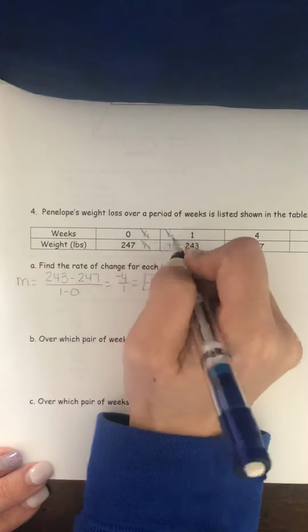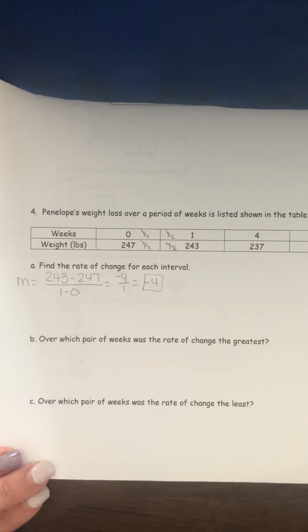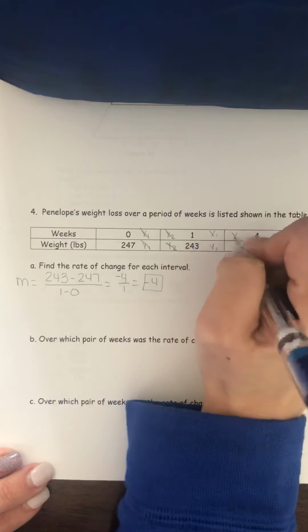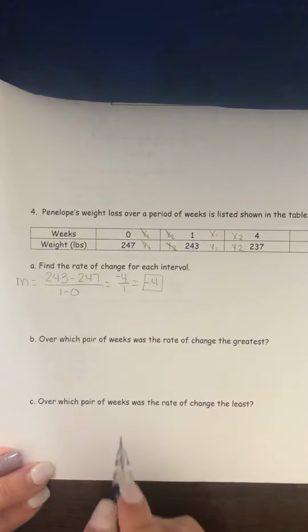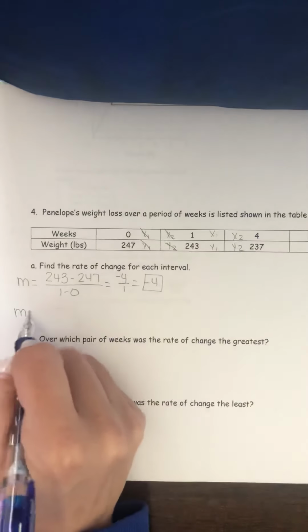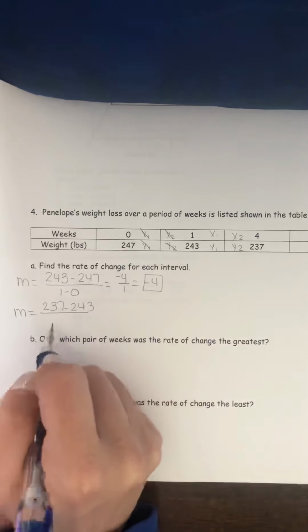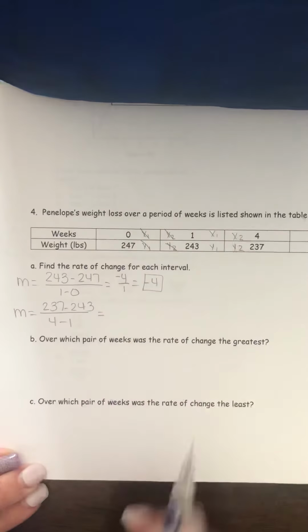I'm going to cross these out so I don't get confused because I already used them. I'm going to relabel this one as x1, y1, and this one as x2, y2, because I got to go between those 2 points. So 237 minus 243 over 4 minus 1.